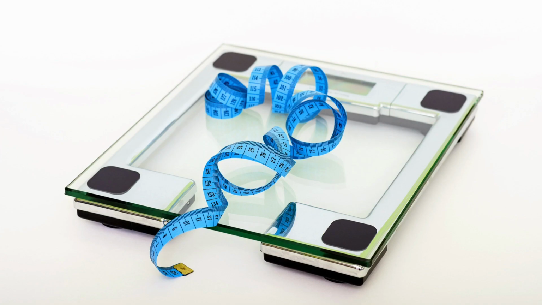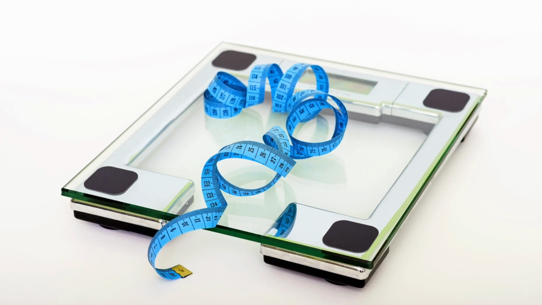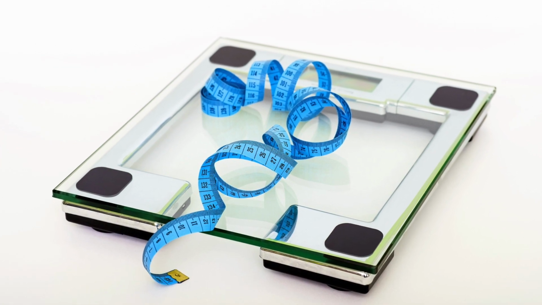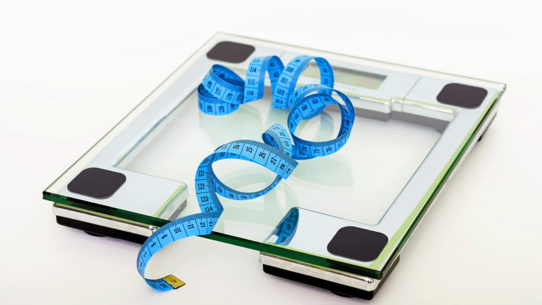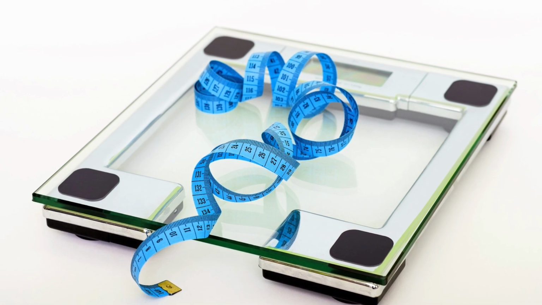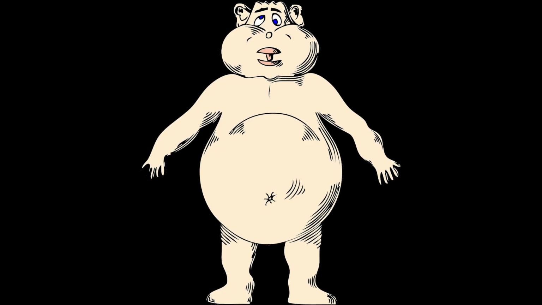So first and foremost, let's understand what that number on the scale represents when you stand on it. Your weight can be divided into two components: your fat mass and your lean body mass. Your fat mass is exactly what it sounds like. It is the amount of fat that you have on your body. Thus, you may have heard of many people who talk about body fat percentages.